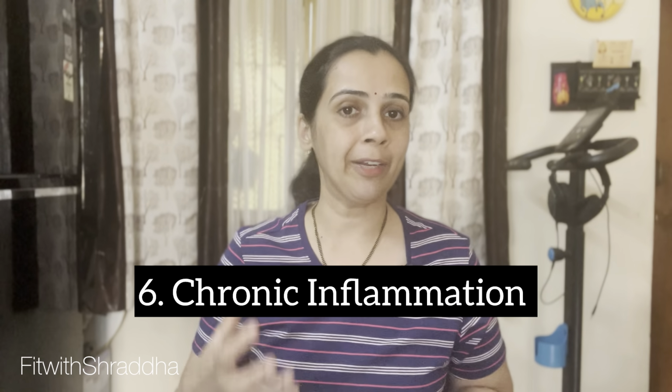Sixth is chronic inflammation. Now, visceral fat is not just a passive energy store. For example, your subcutaneous fat is a passive energy store. So, whenever you need excess energy, it is broken down to release energy to continue doing your daily tasks. But this is not the case of visceral fat. Visceral fat is metabolically active. So, it is all the time releasing inflammatory responses inside your body. So, this can over a period of time lead to chronic low-grade inflammation, which can affect various systems inside your body and lead to many chronic diseases.